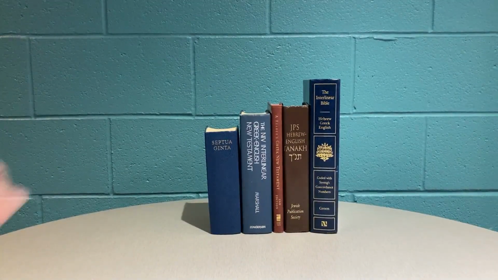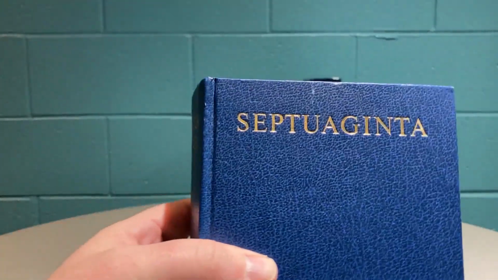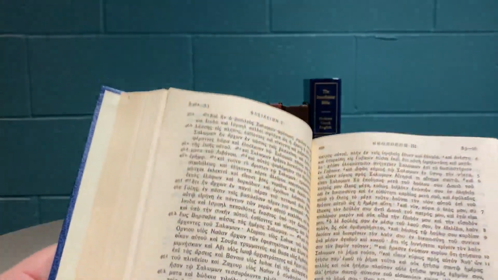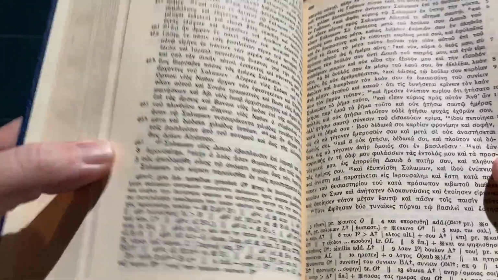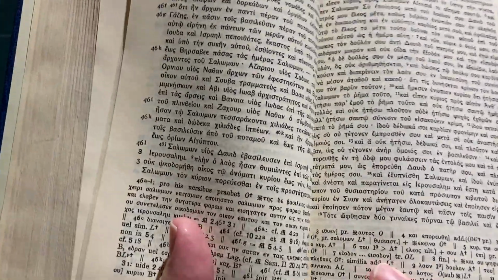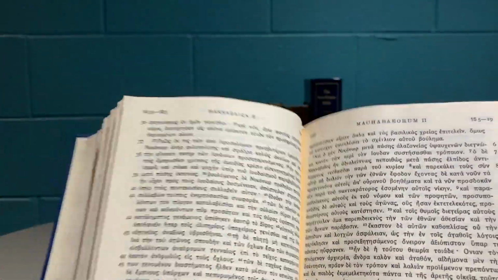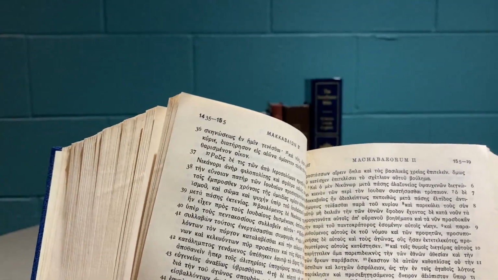The same type of volume exists for the Greek version of the Old Testament, the Septuagint. And we have our Greek text, and below we have another critical apparatus with those old manuscripts available, showing you variant readings from other Greek manuscripts. And this is an excellent one-volume version of the Greek translation of the Old Testament, the Septuagint.